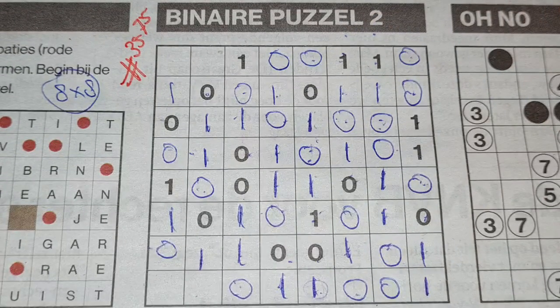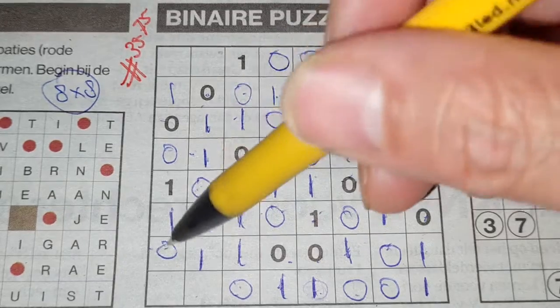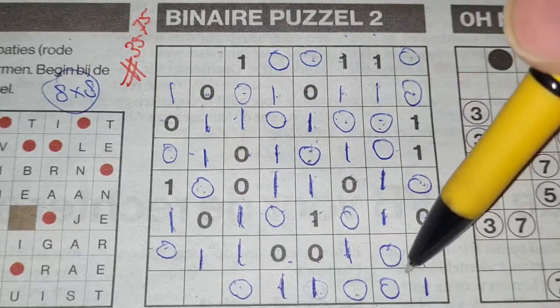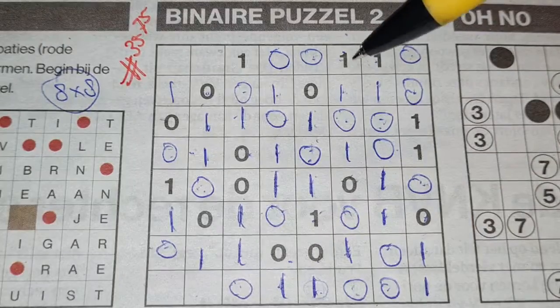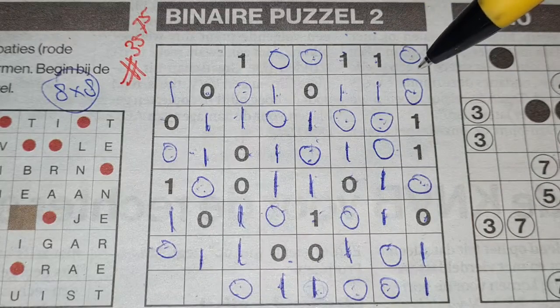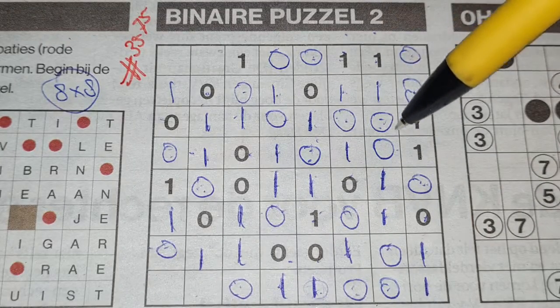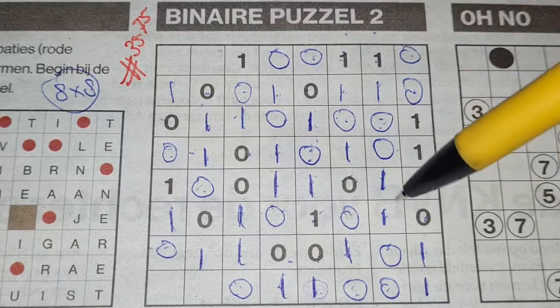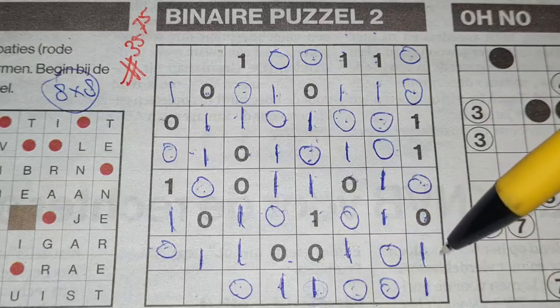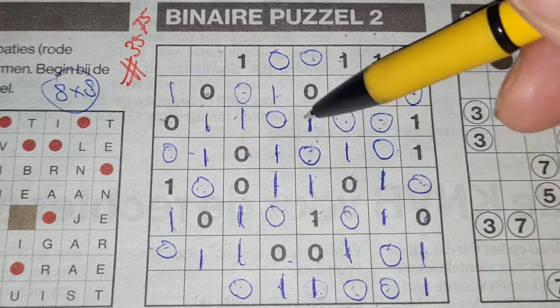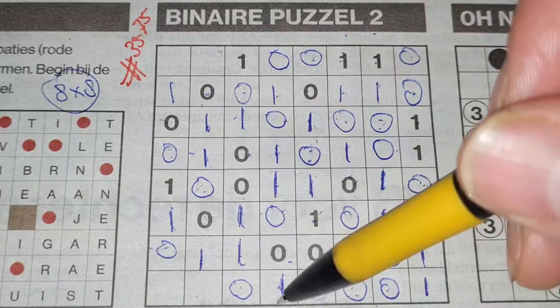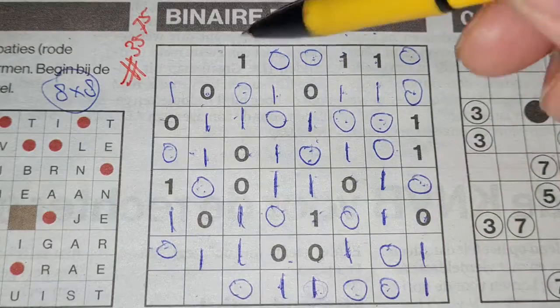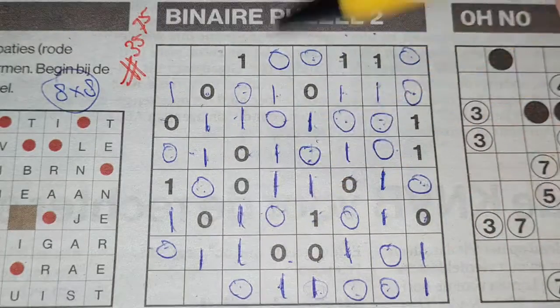Then we need to compare. Yes, need to compare. Let me see, I cannot compare this row. 1001. Do we have a 1001 here? This is not the same. I need to compare the columns, I believe.